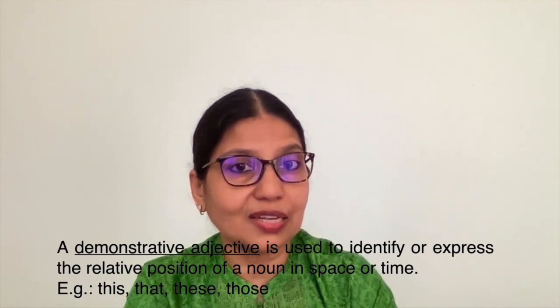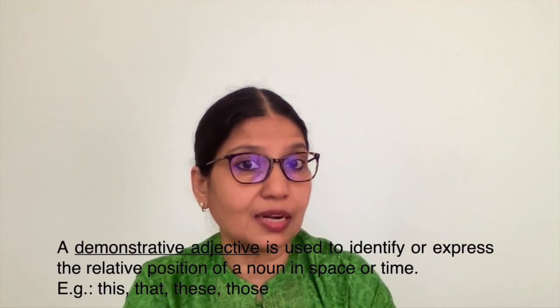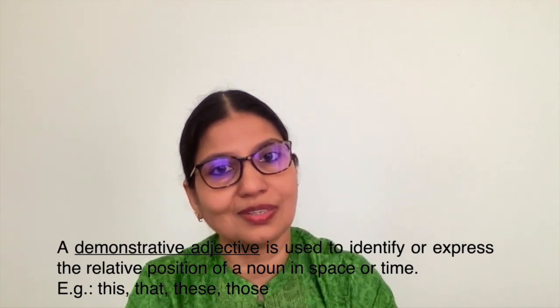A demonstrative adjective is always followed by the noun it refers to. A word of caution here: demonstrative adjectives are not to be confused with demonstrative pronouns. You have already learned that a demonstrative pronoun always works alone. Let's take up some examples for demonstrative adjectives.